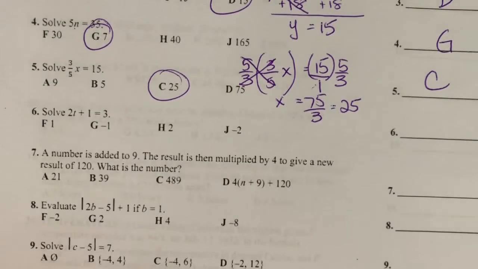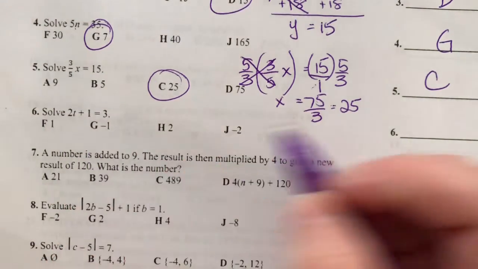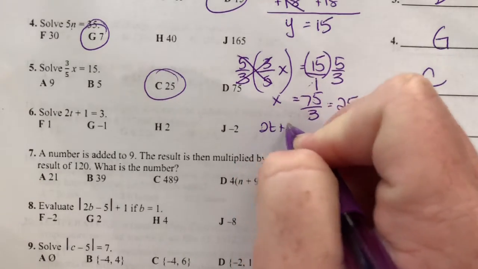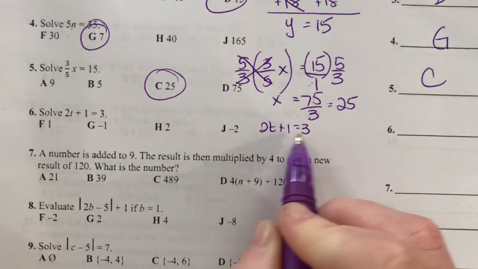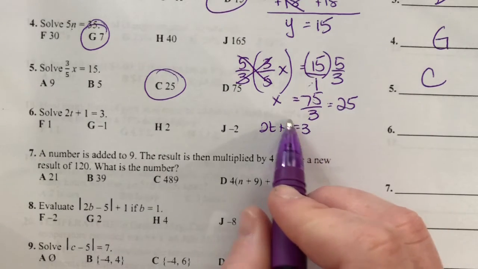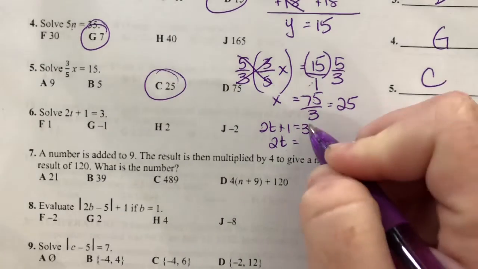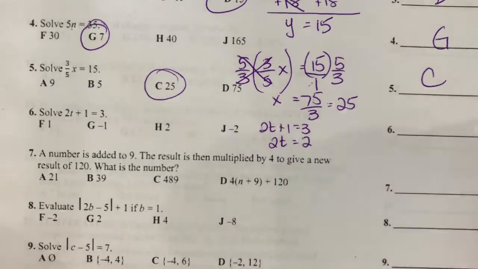Moving right along. Number 6, 2t plus 1 equals 3. This is a 2-step equation. 2t plus 1 equals 3. We have to start by subtracting 1 from both sides of our equal sign. So this guy will go away, and I'll be left with 2t equals, and then 3 minus 1 is 2.